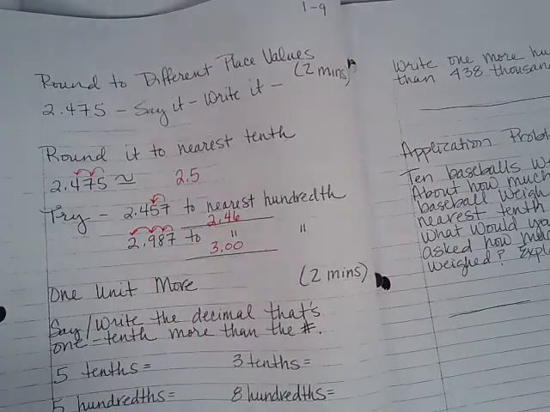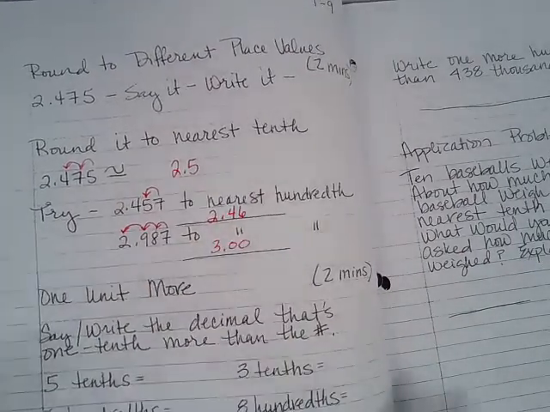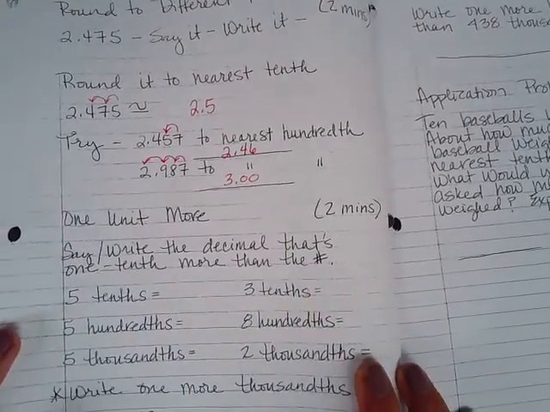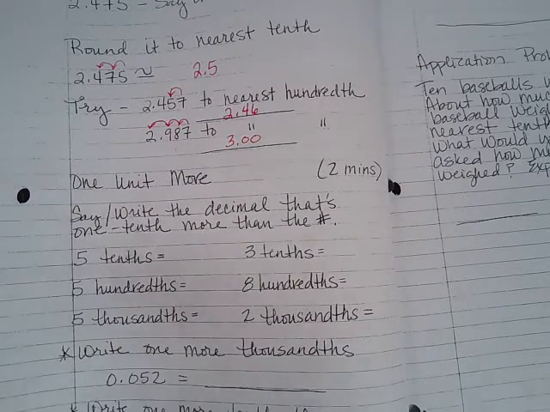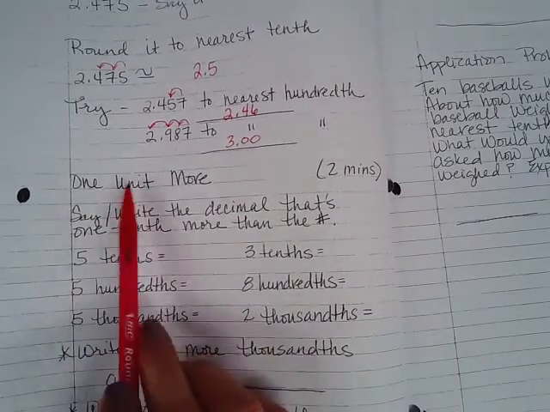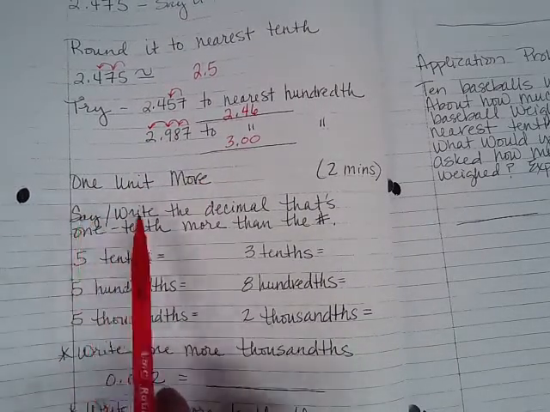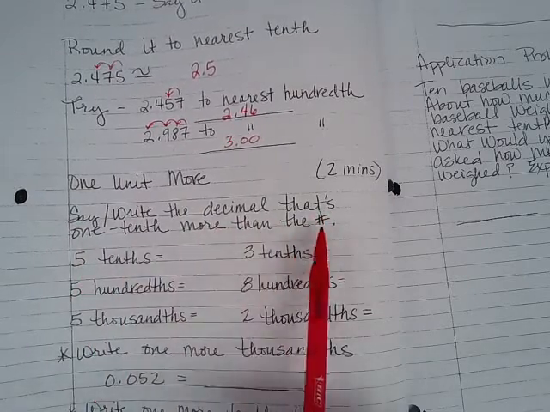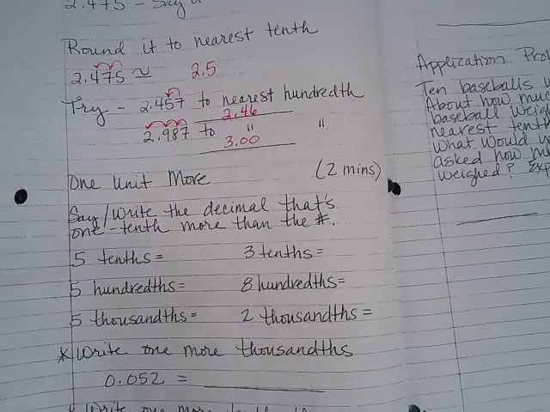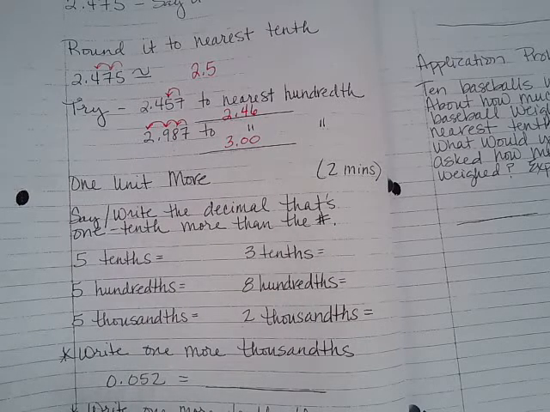You don't need to have the decimal and the zeros, but it just makes it nice to represent them if you need that. All right. One unit more. Say, write the decimal that's 1/10 more than the number that's here. So let's try it out for a sec.